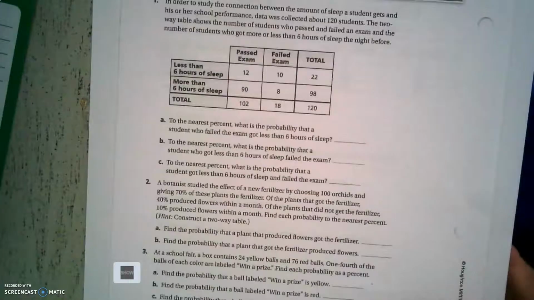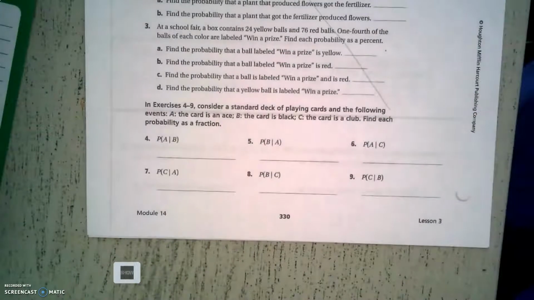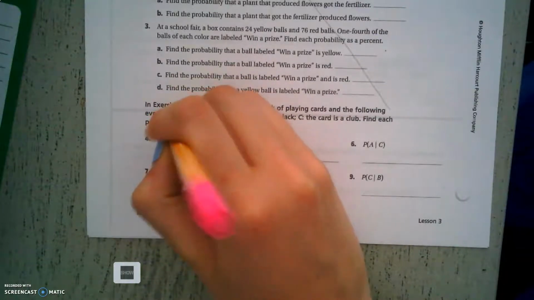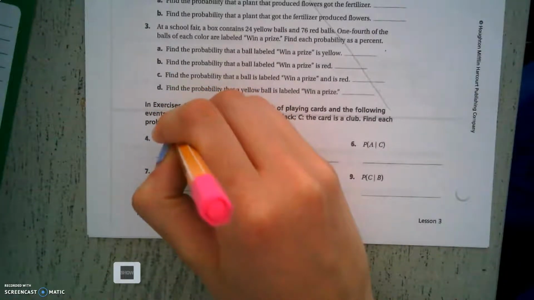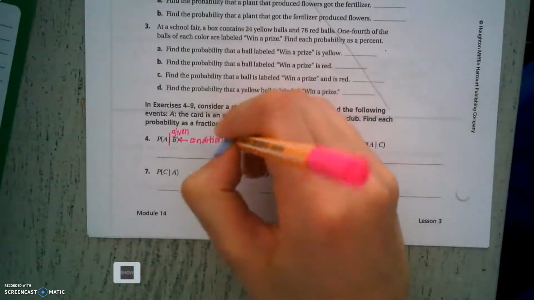I'm going to skip the top part. I'm not going to make too many tables. I want to practice more on the notation first. So I'm going to scan through this. All right, let's look at the bottom, 4 through 9. So consider a deck of playing cards and the following events. A is an ace, B is a black card, C is the card of clubs. Find each probability as a fraction. So remember that this line means given. And it's given this condition. That's going to be my denominator.